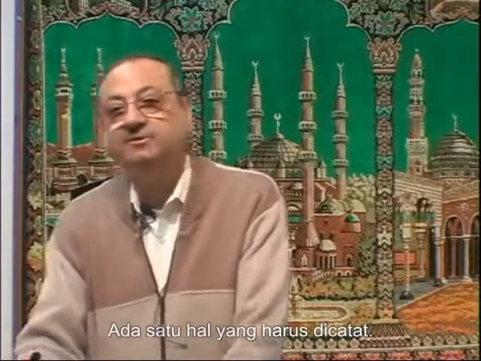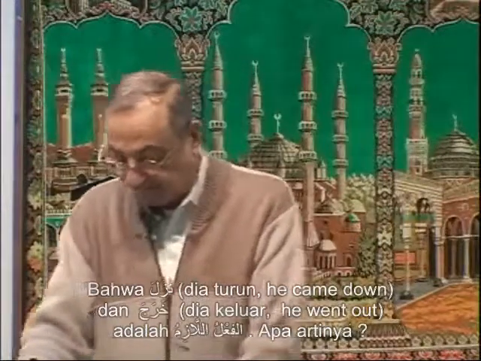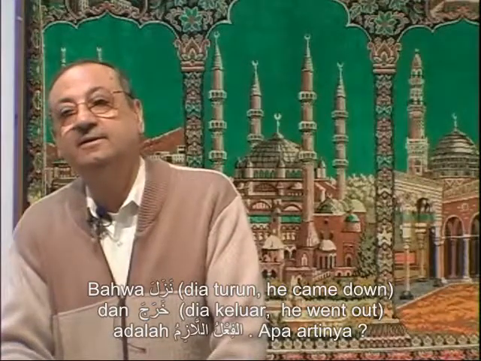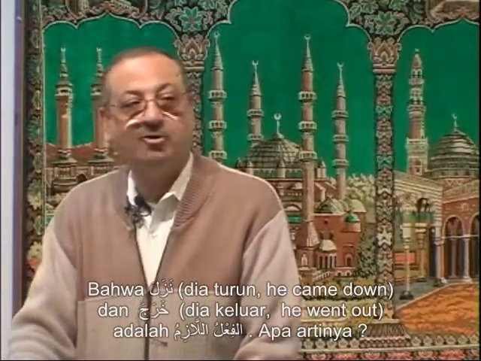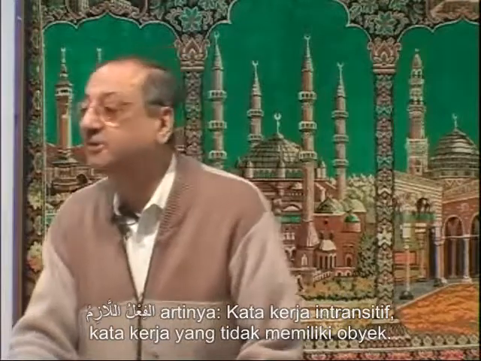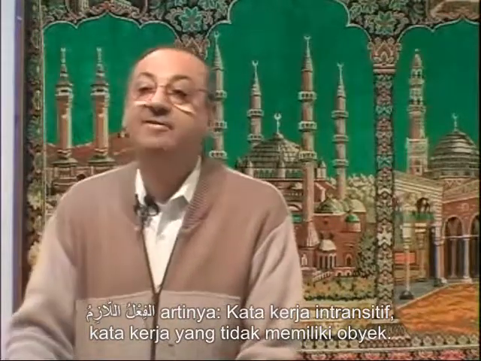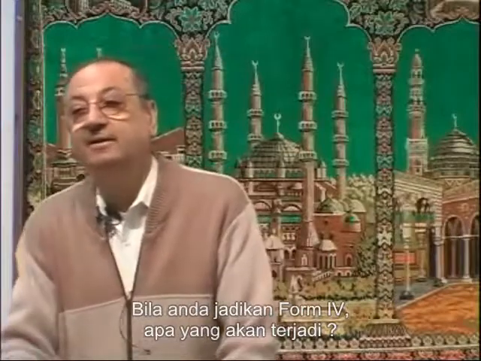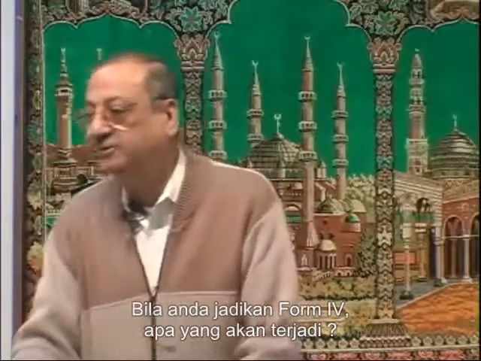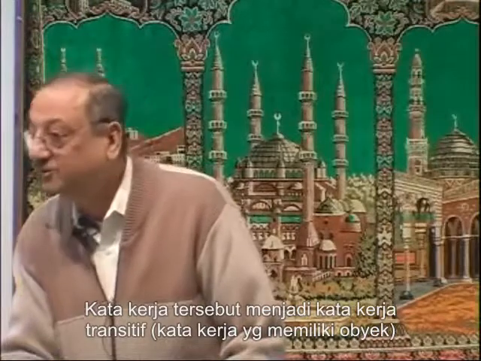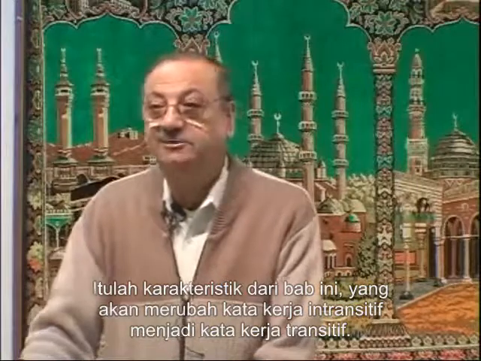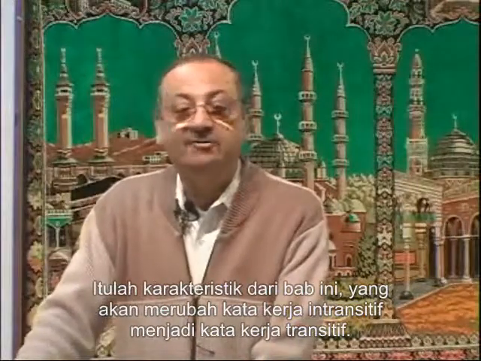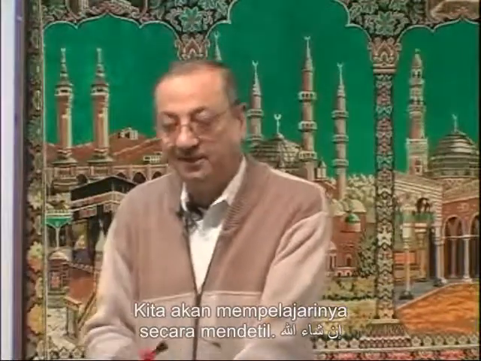The one thing that has to be noted is that nazala and kharaja, both of them are lazim. What is the meaning of lazim? Intransitive. So when you bring them in form 4, what happens? They become transitive. So that is the characteristic of this bab, that it will make an intransitive verb into transitive. Okay, very good. We'll study it in detail inshallah.